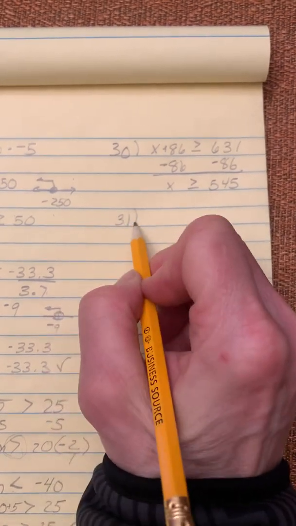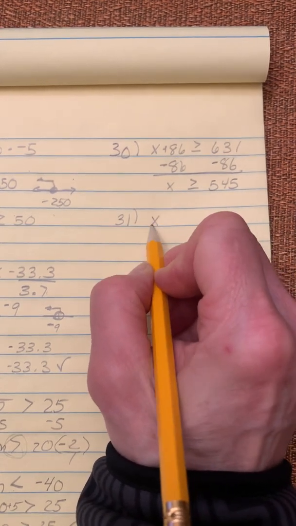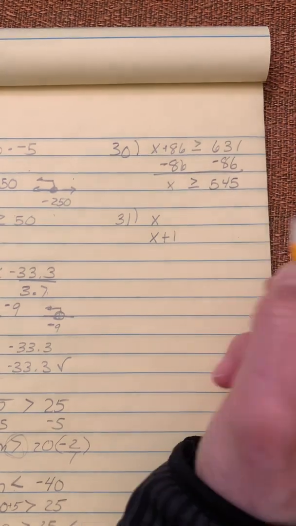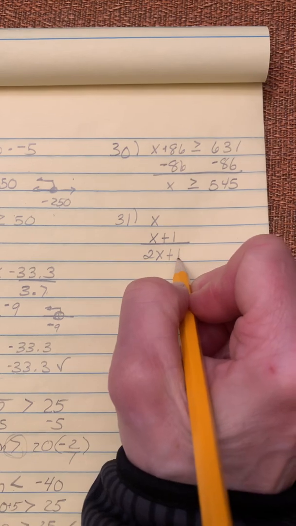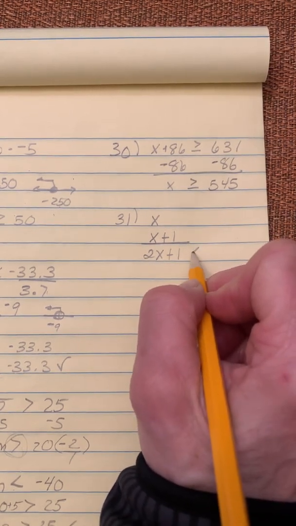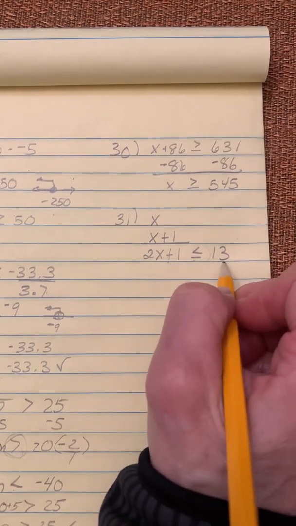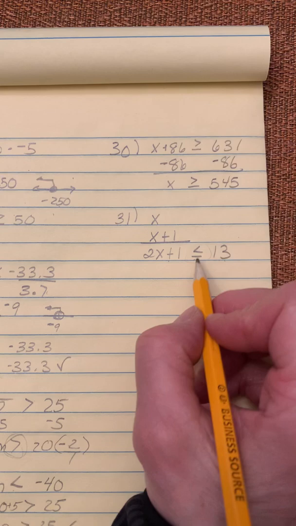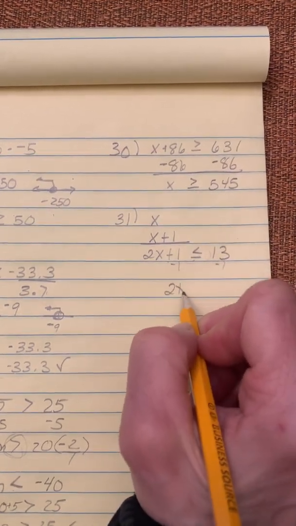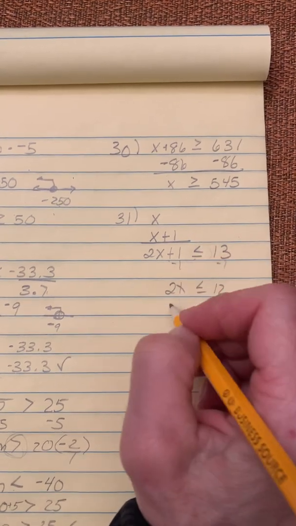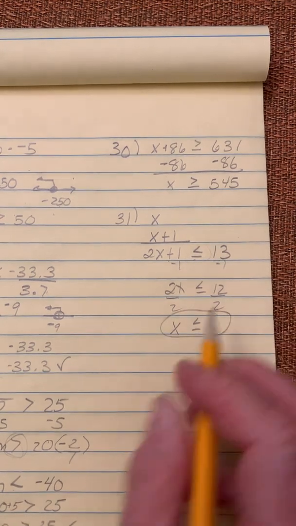31, the sum of an integer and the next greater integer. So remember, I don't know the first integer, but I know the second integer. I need to add 1. Together, 2x plus 1 needs to be at most 13, at the very most, so less than or equal to 13. And then you're just going to solve it. So minus 1, 2x, everything less than or equal to 12, divide by 2. X has to be everything less than or equal to 6 for 31.